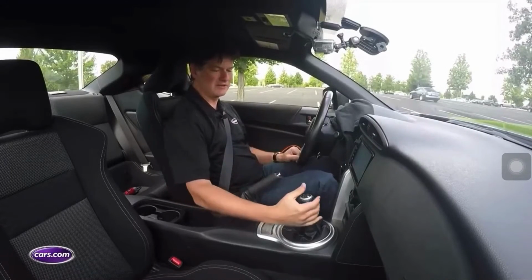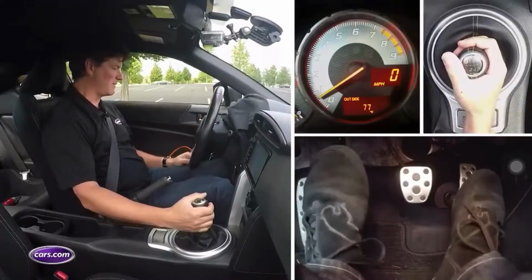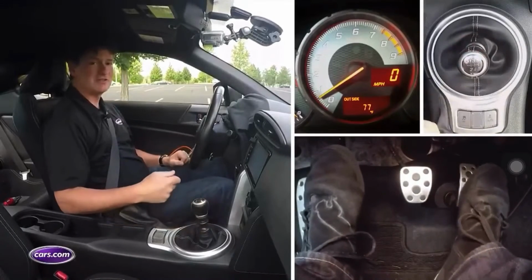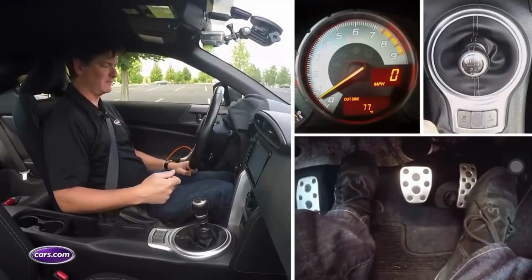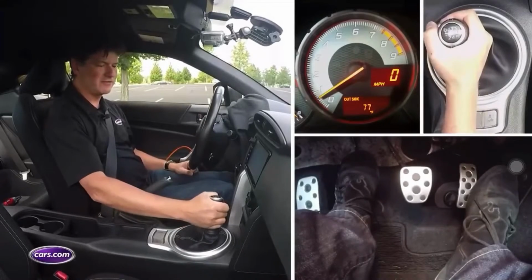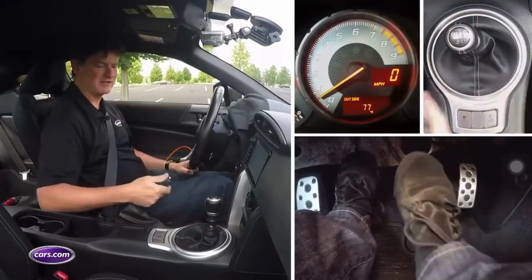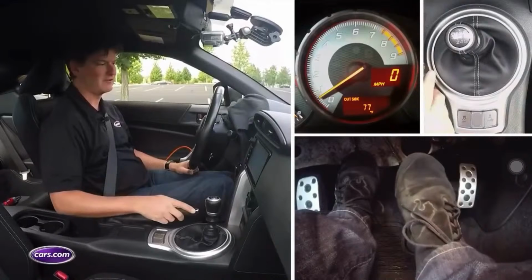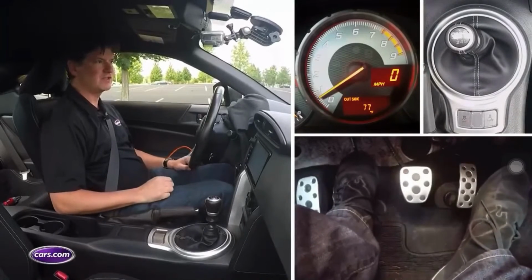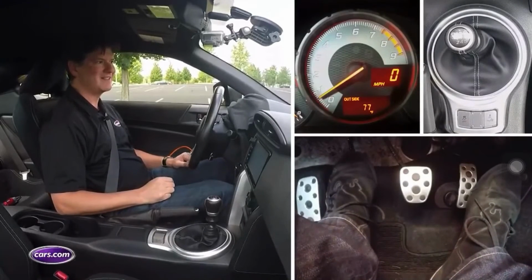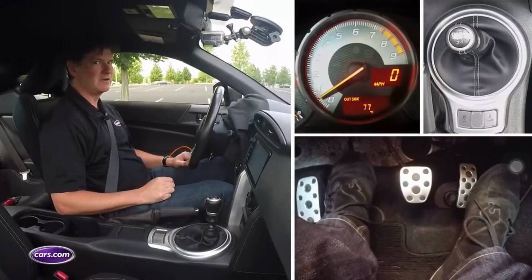So what you'll do is you're going to watch my feet, watch everything I do. You're stepping on the clutch pedal, all right? Stick goes into first. I happen to have the brake on, so I'm going to take the parking brake off. And then you're just going to slowly let that clutch pedal out. See what I'm doing right now?